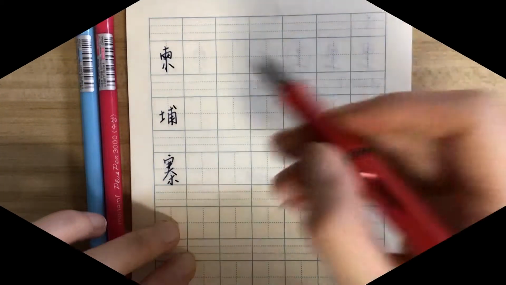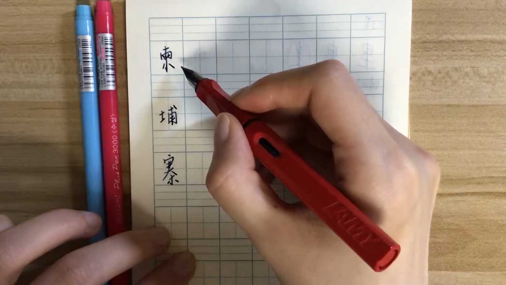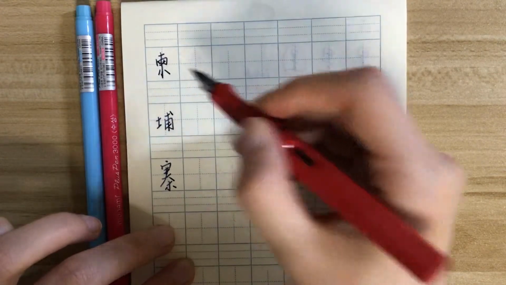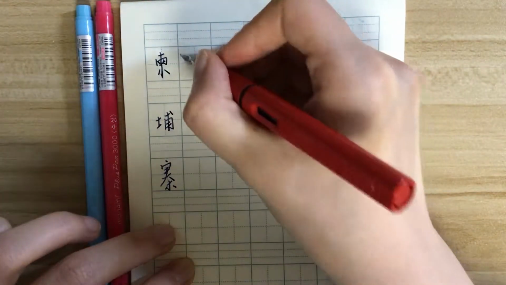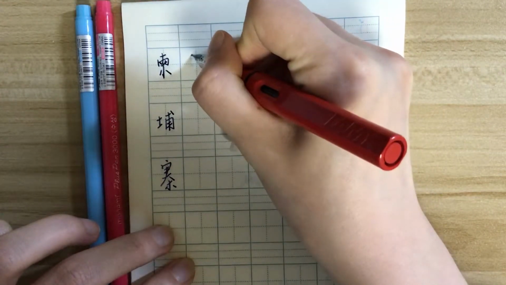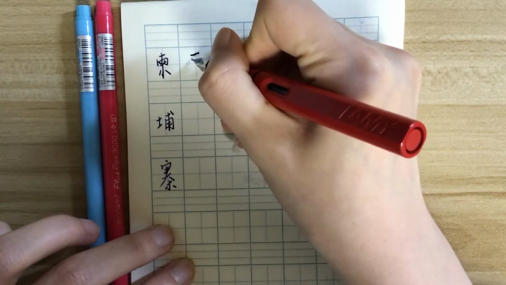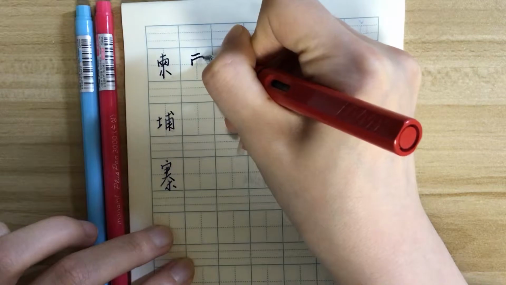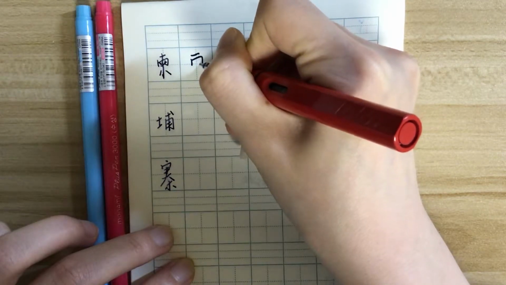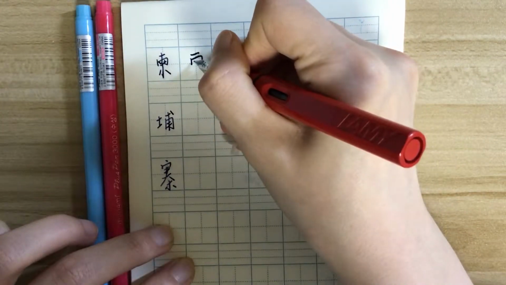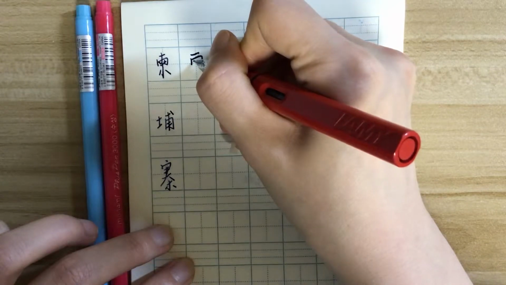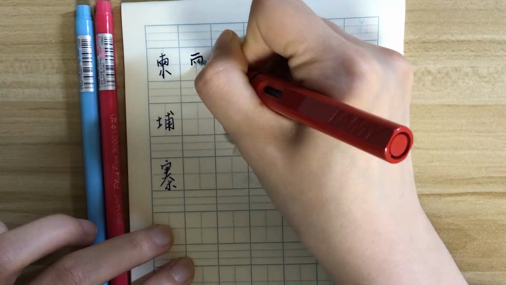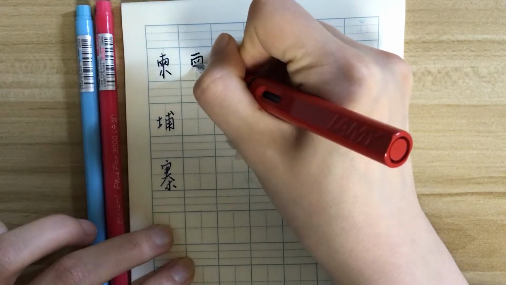The first character of 柬埔寨 is 柬. I'm going to write down this character. Please pay attention to the stroke order. First stroke is a horizontal stroke, a vertical stroke, a horizontal stroke with a vertical turn, and a hook. And a dot, a very small downward left stroke, and a horizontal stroke.